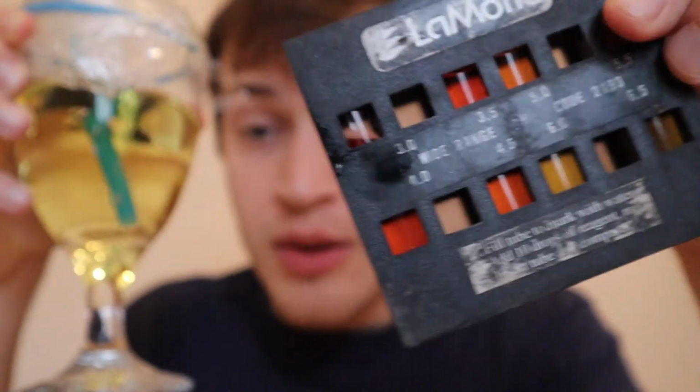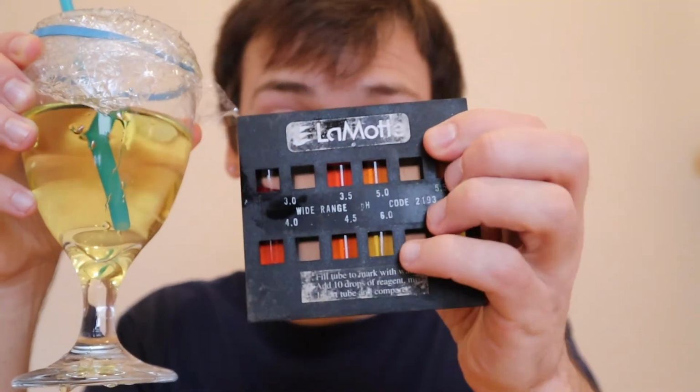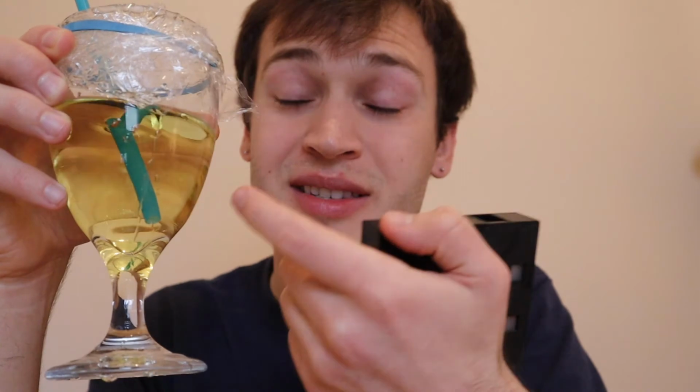So how to read this guide is we just match the color on this guide to the color that we're seeing in the pH indicator. Because these two colors match, we can tell that this water is approximately 6.0 pH. Anything less than 7 is an acid. So we now know that this water is acidic, and it's only because I added carbon dioxide to it through my breath.